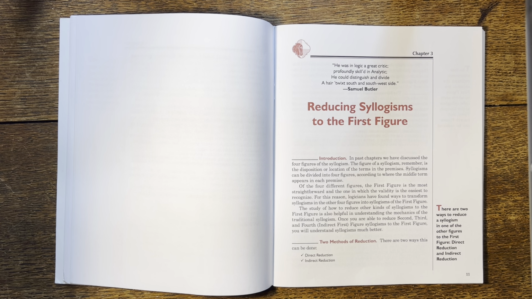Of the four different figures, the first figure is the most straightforward and the one in which the validity is the easiest to recognize. For this reason, logicians have found ways to transform syllogisms in the other figures into syllogisms of the first figure. The study of how to reduce other kinds of syllogisms to the first figure is also helpful in understanding the mechanics of the traditional syllogism.